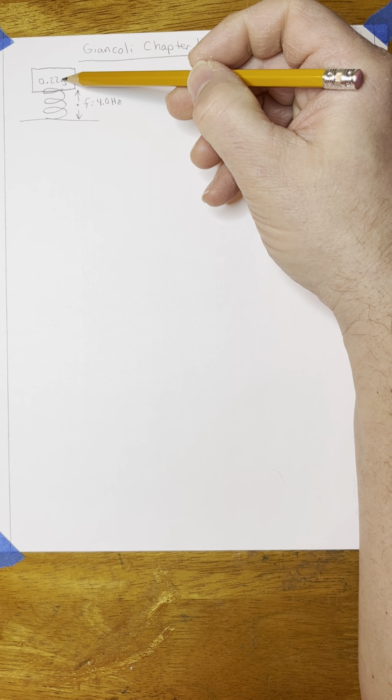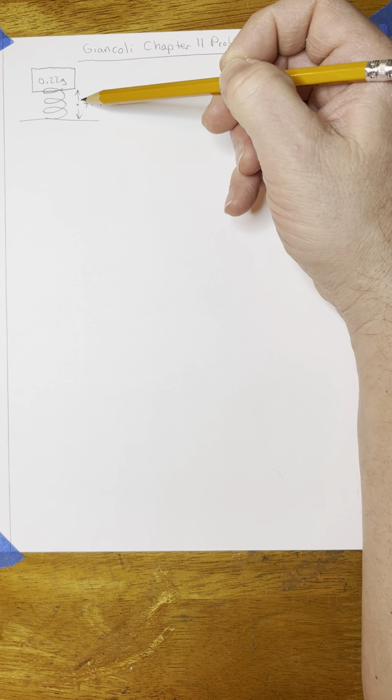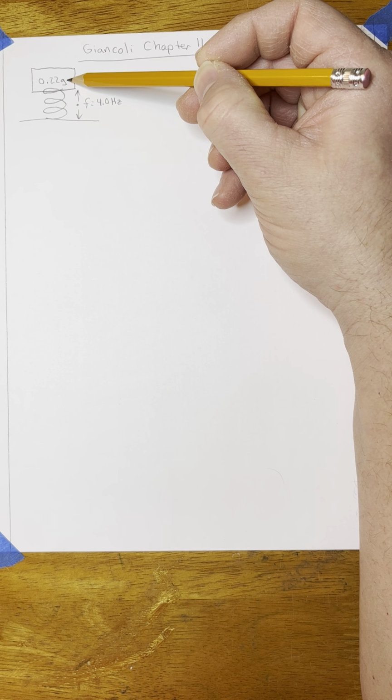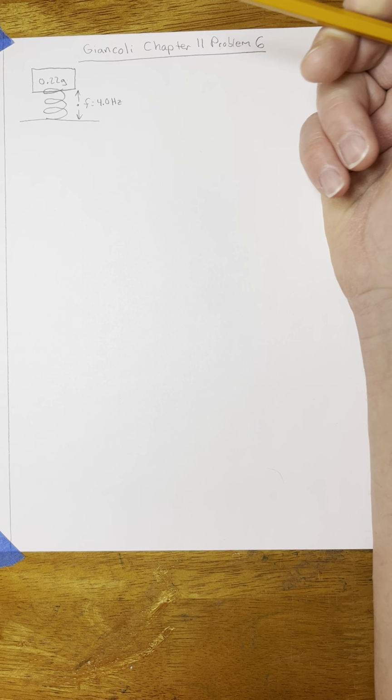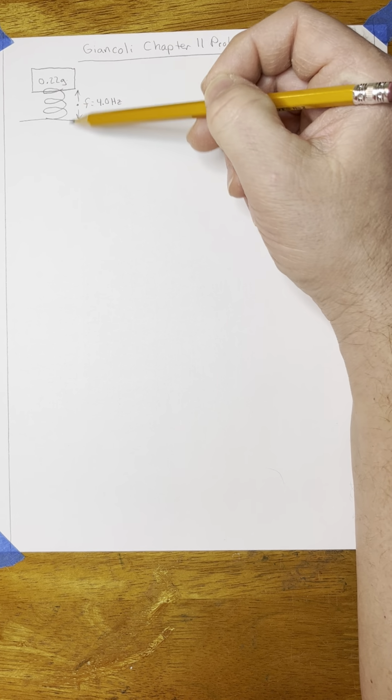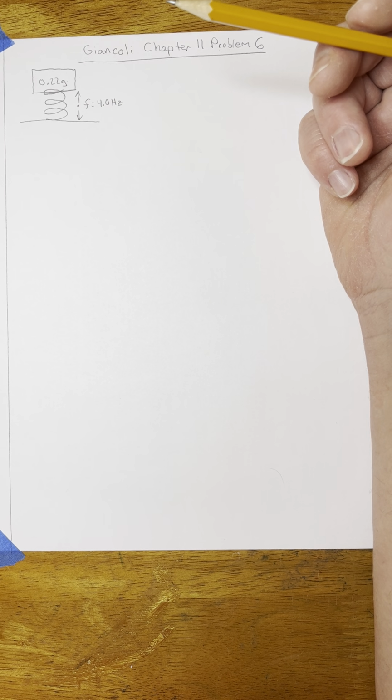So here's our fly, here's our web. Our fly has a mass of 0.22 grams, and it oscillates back and forth while attached to the web at 4 hertz. In other words, 4 times a second it oscillates back and forth.